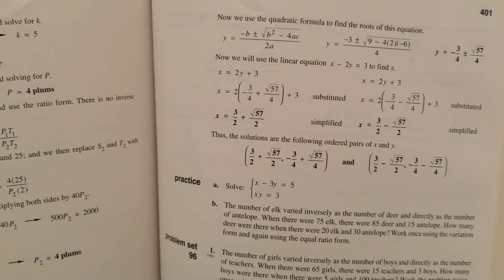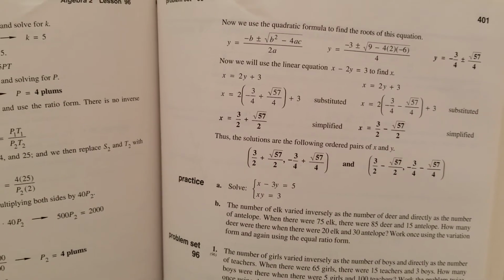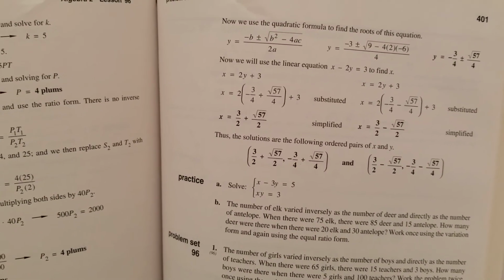So once you get to that lesson, you read it and then hear me again. That should help. Let me know if you're having any questions on any of this stuff.